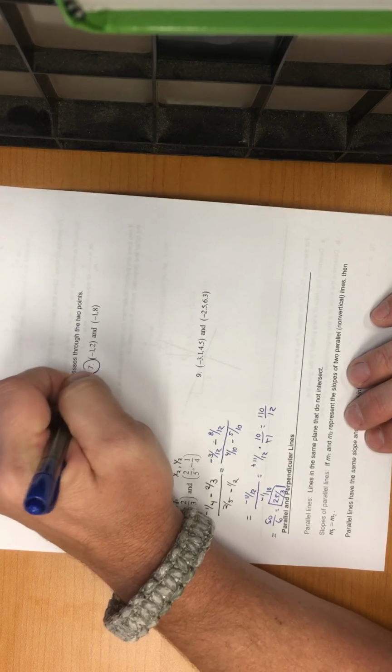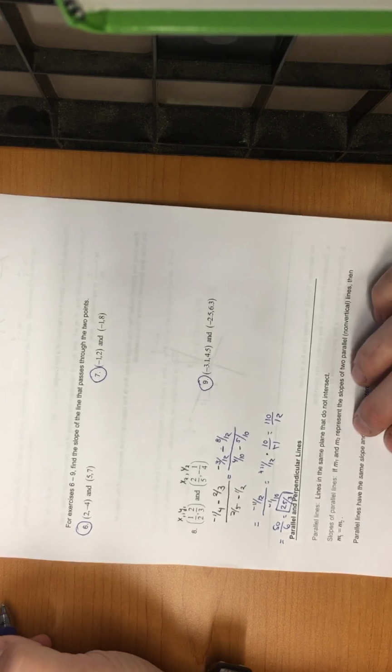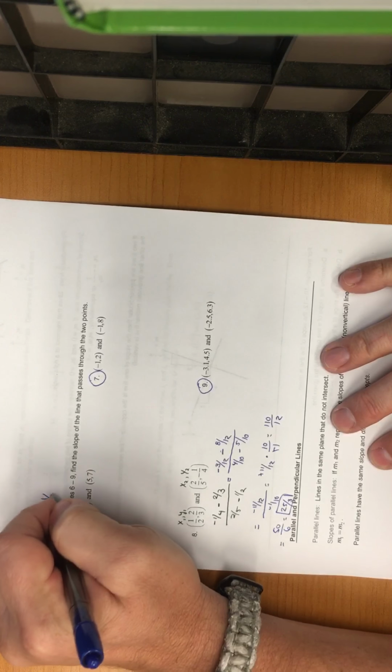So I did the ugly one for you. So why don't you try these? And then when I post the answer key, you can check. So you try.